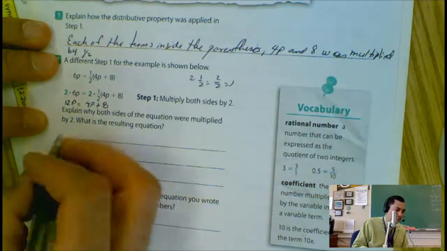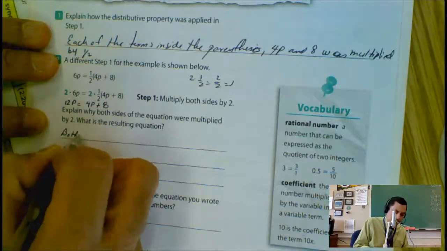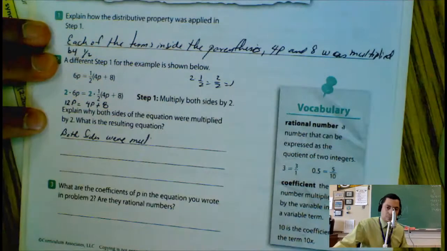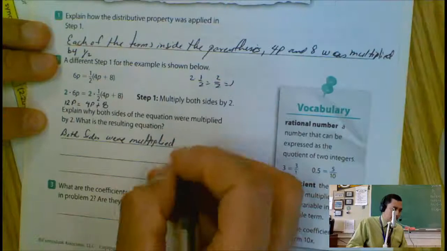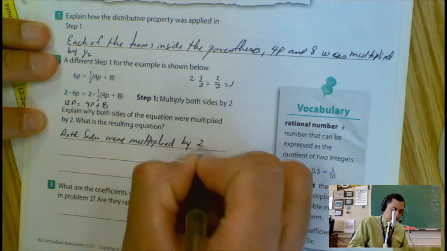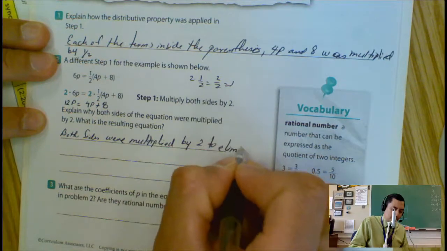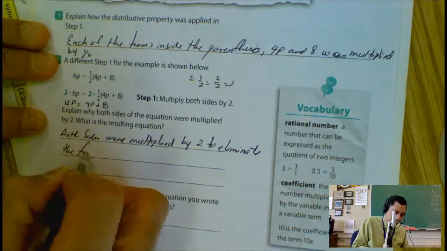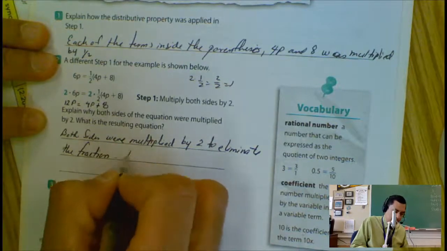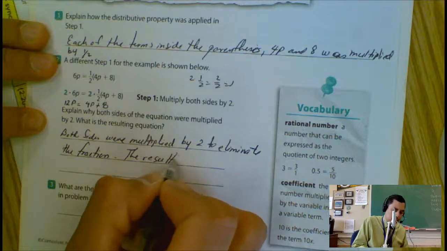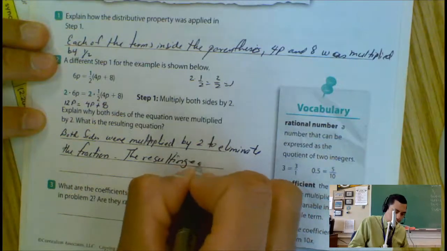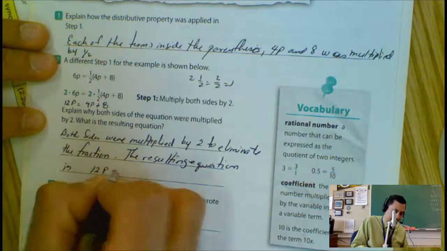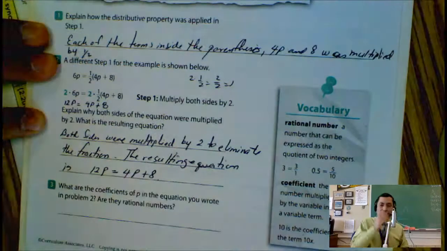So in this case, both sides were multiplied by 2 to eliminate the fraction. The resulting equation is 12p equals 4p plus 8. So that's what you get.